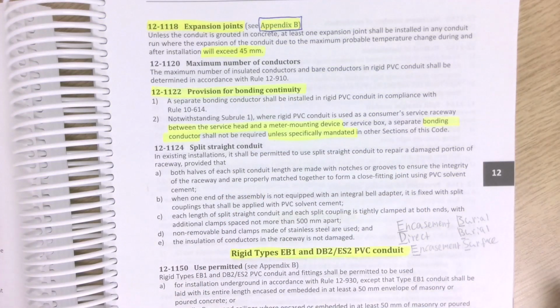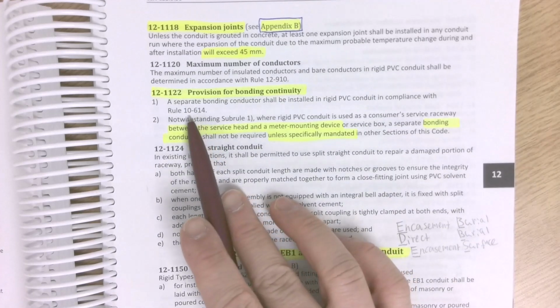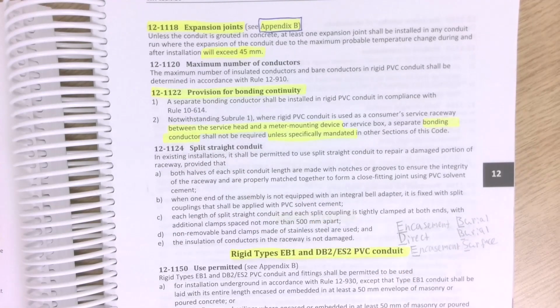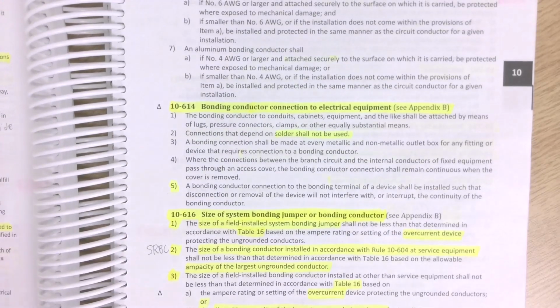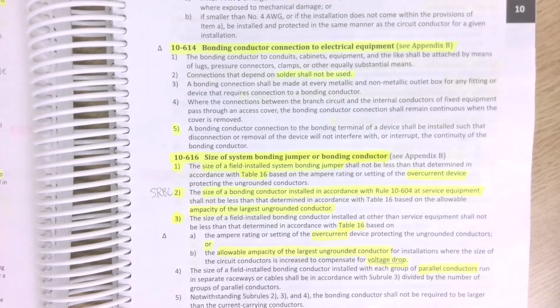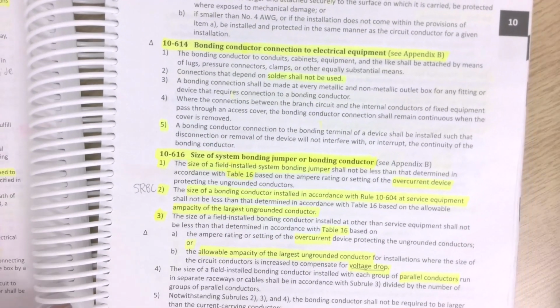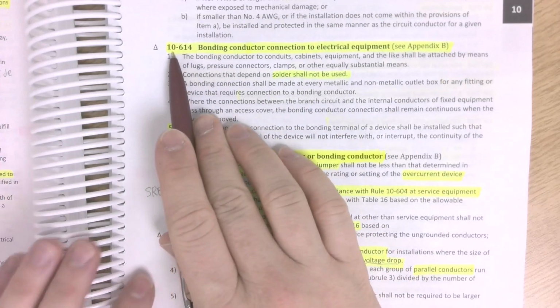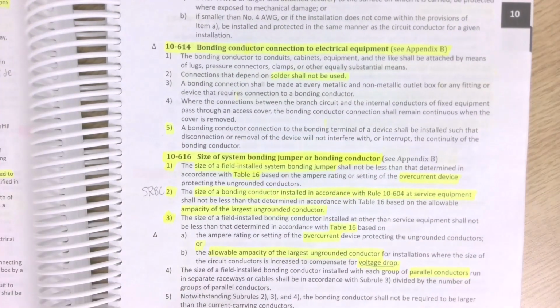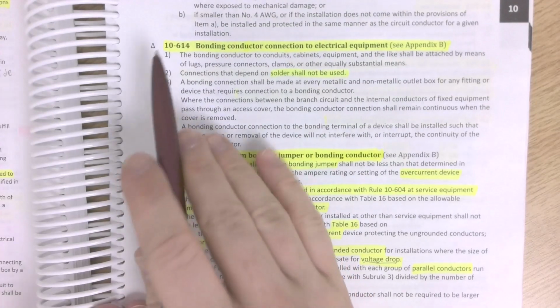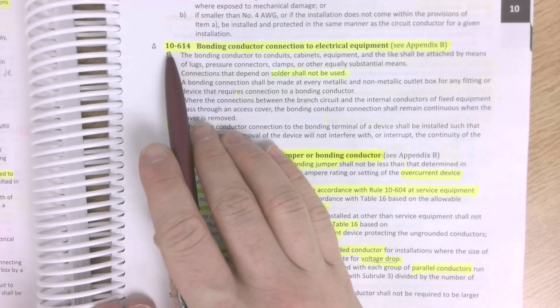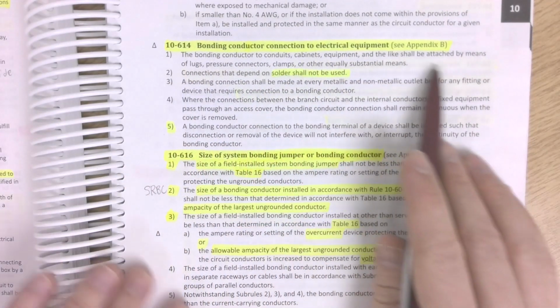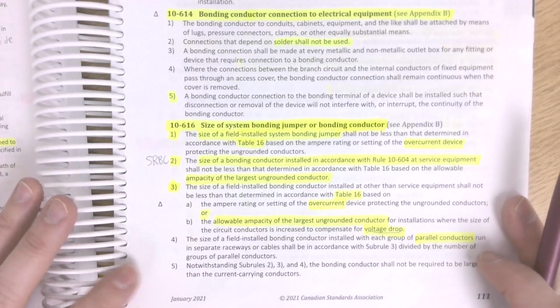But this question did not say it's a service. We can't assume that it's a service, so we need to keep Section 10 happy. So let's jump back to Section 10 and see what this is all about. I don't know if this is a typo or not, but that 10-614 we just saw, under provisions for bonding for PVC conduit, 10-614 does talk about a bonding conductor, but maybe it's just the requirements.